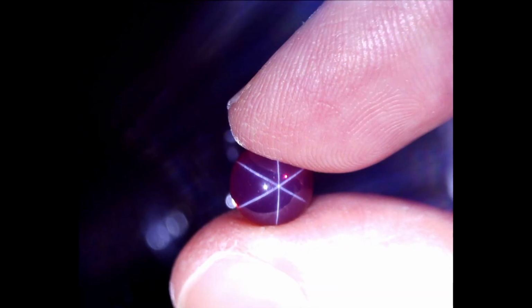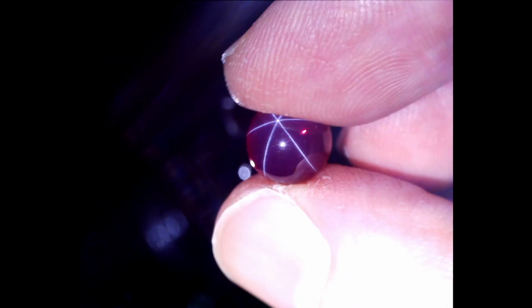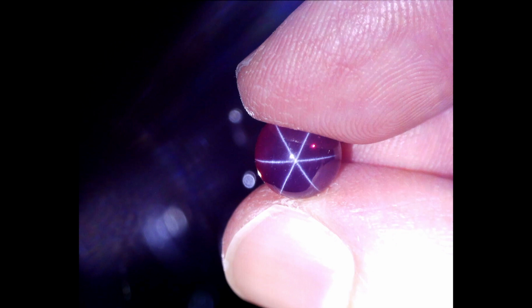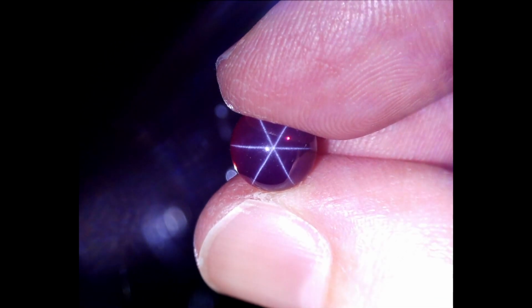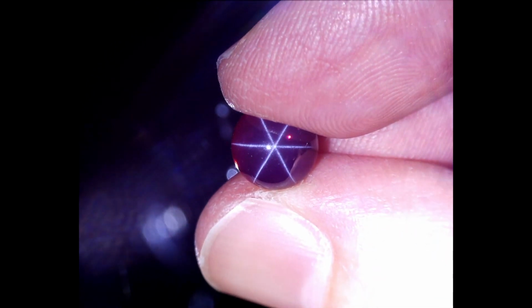And this is because that pattern is determined by crystallographically oriented inclusions in our star ruby. And in the case of our synthetic star ruby, these are likely oriented needles of rutile, a titanium oxide mineral that has been purposefully exsolved from corundum in order to generate the pattern of asterism that we see.